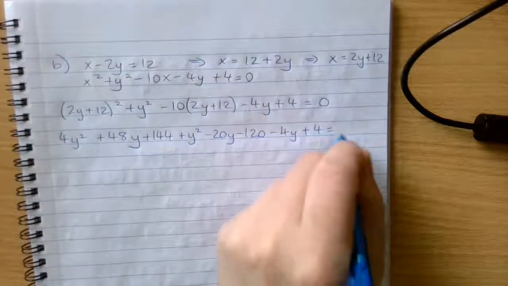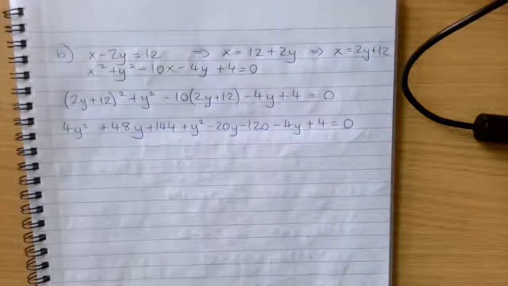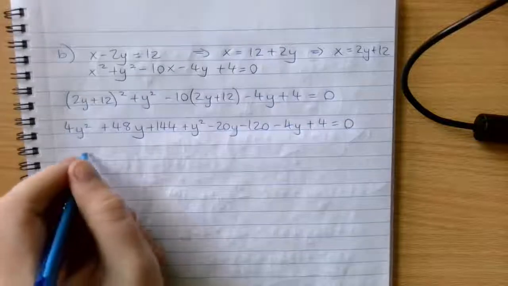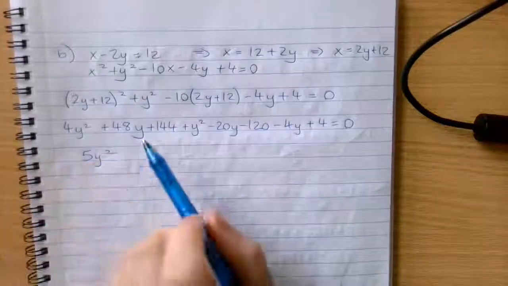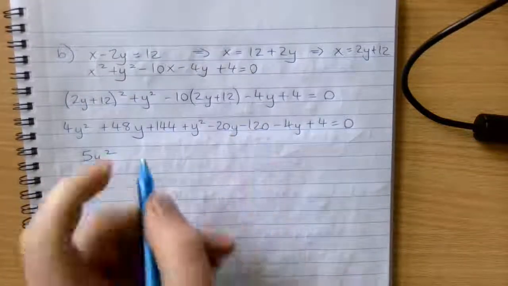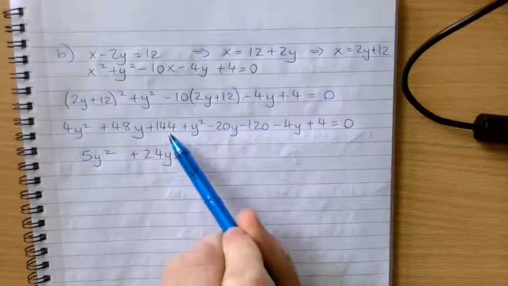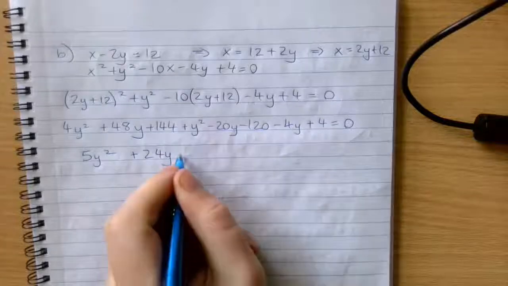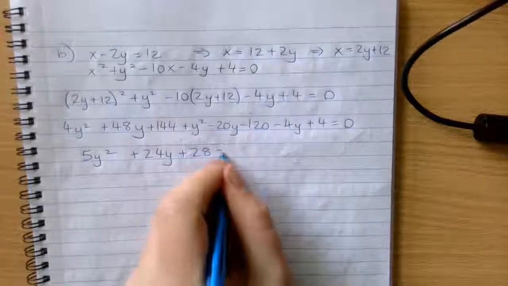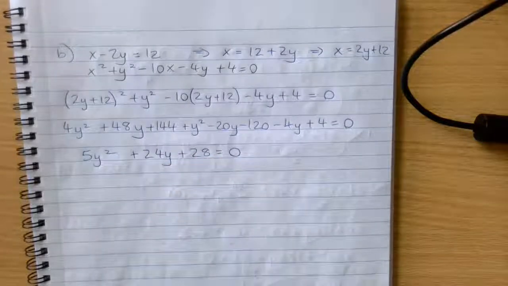And then try to get everything together. So you're getting your y squareds together first of all, which is 5y squared. Then you get your y's together, so we have plus 24y. And then you get your numbers together, so that minus that. So you're left with plus 28 is equal to 0. So then you can find your factors over this side straight away.